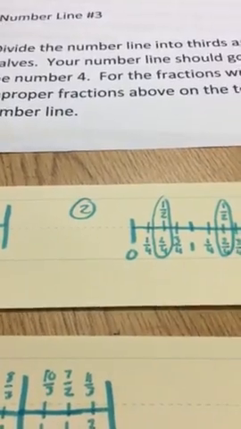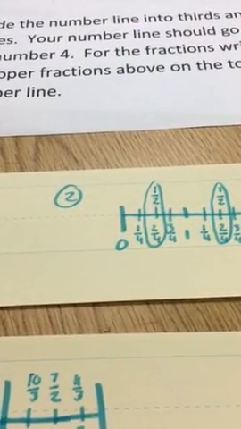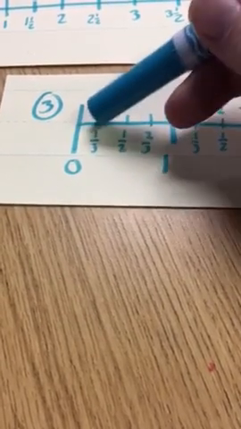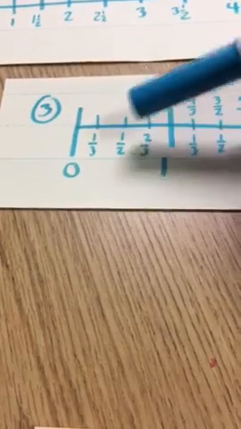Okay. 3, you're dividing your number line into thirds and halves. Your number line should go up to 4, and you're putting your improper fractions above the number line. So here's all you're doing with thirds: it goes 1/3, 2/3, and then the whole number is the whole. So 1/3, 2/3, this would be 3/3. I don't think I drew it quite perfect. And then the half would still go kind of in the middle. I think these should be closer to the half if I drew it right. So that's the way it should look.